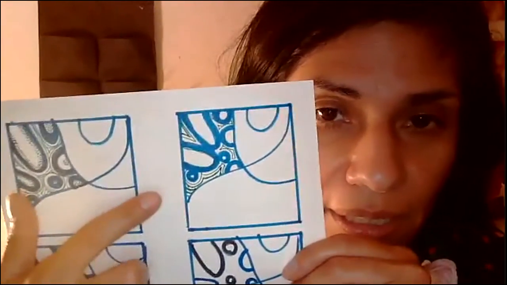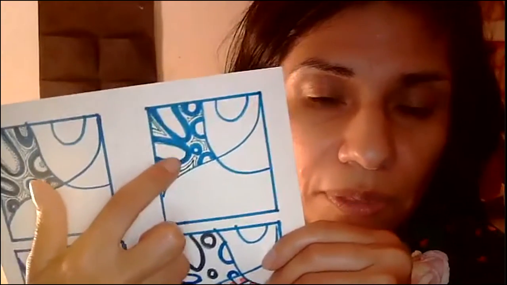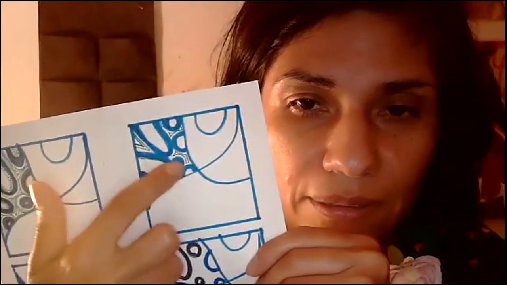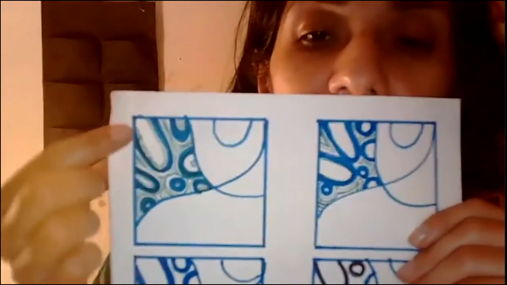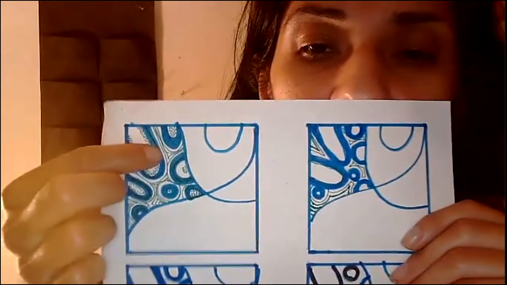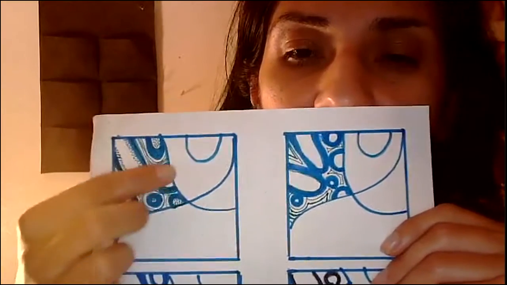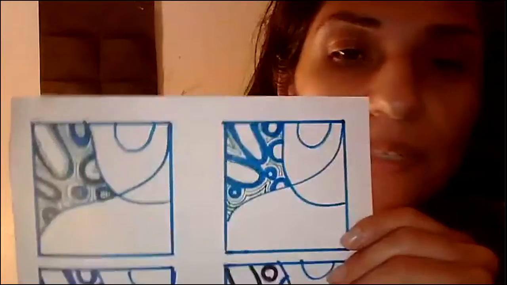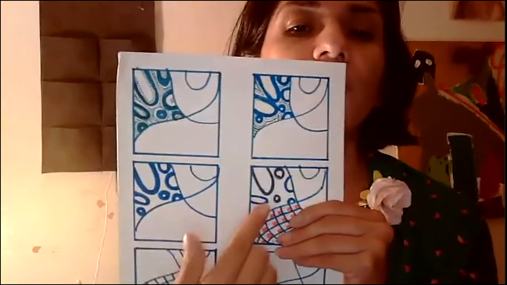So I decided to fill up that empty space around these circles with a different type of line. So I have these thin lines. And then I have these empty spaces here. Remember, I wanted a dense design, a dense pattern. So I decided that I'm going to make these repeating dots in these empty spaces. And you can call these empty spaces negative spaces.